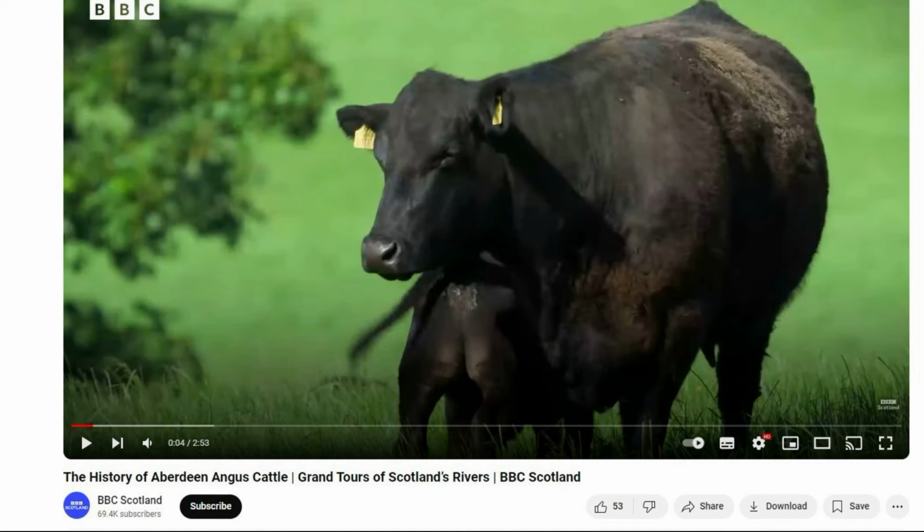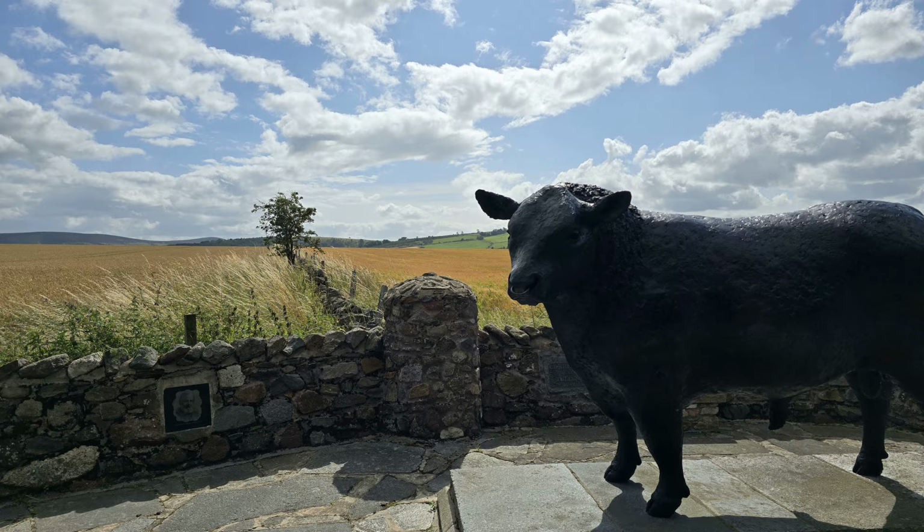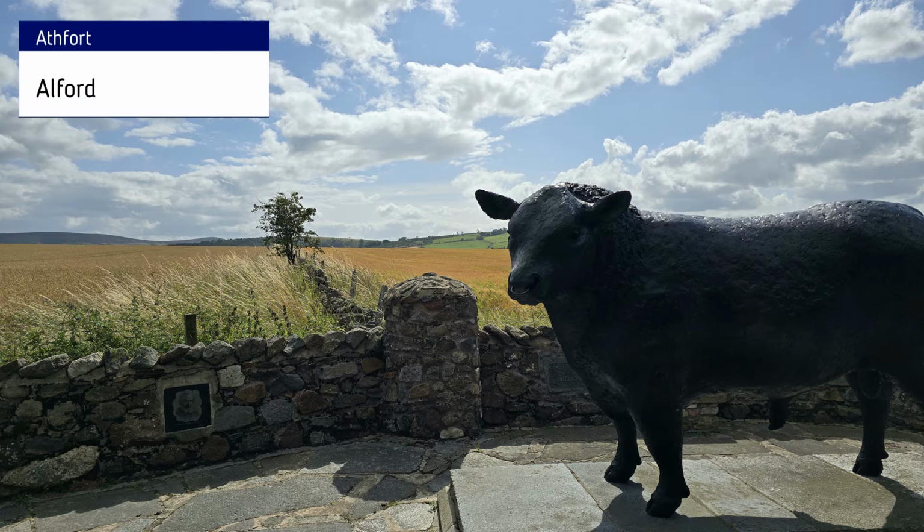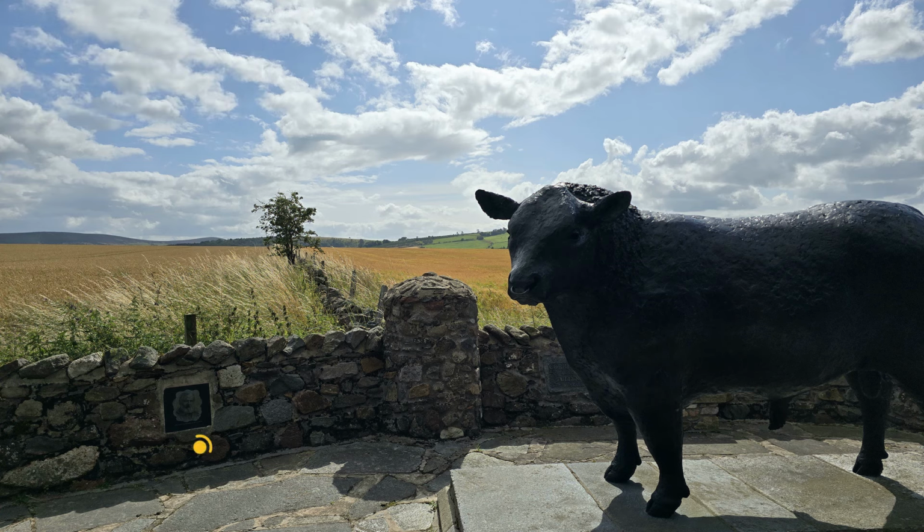William McCombie is remembered in TV and film, and also at the Aford Bull statue, a couple of miles away from Droichsburn, made to symbolise the historic connection between the celebrated Aberdeen Angus breed and the village of Aford.